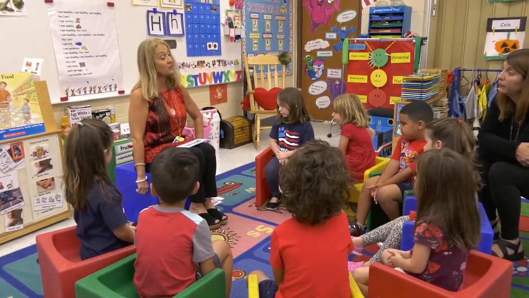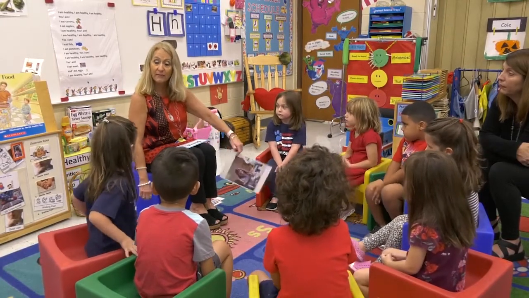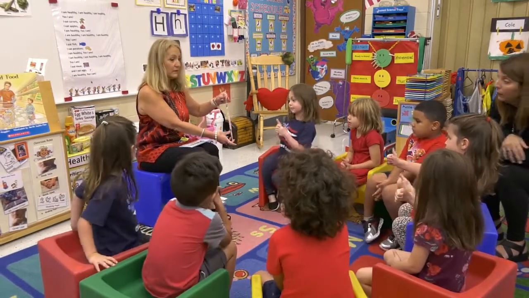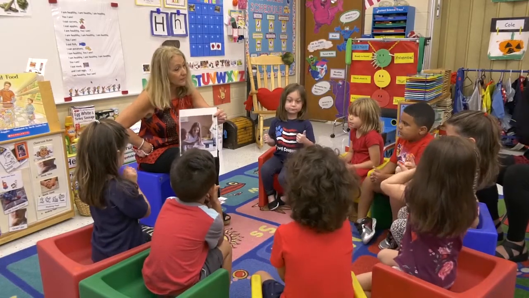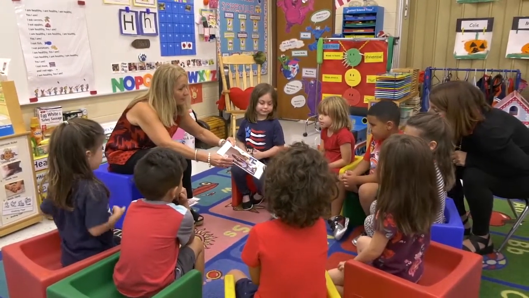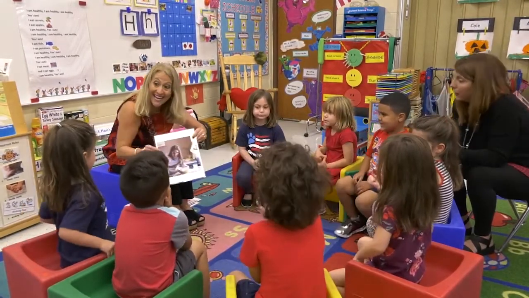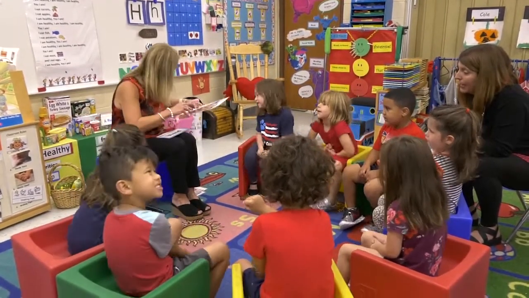Now, I want to show you something, and you're going to give me a thumbs up if this is a picture showing somebody that is blending something. Let's take a look. I want to see thumbs up or thumbs down? How about, what is happening? Do you see the picture? What is happening in that picture? They're stirring, and stirring means to blend. Can you say blend? Mixing together.